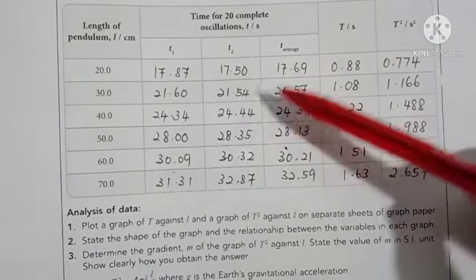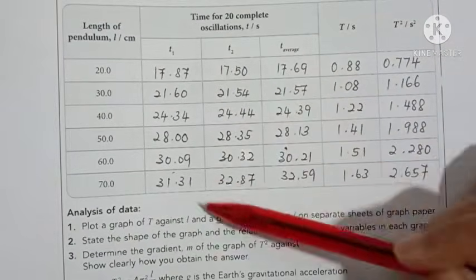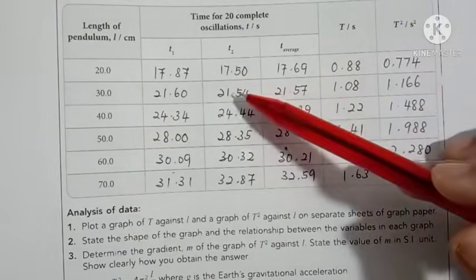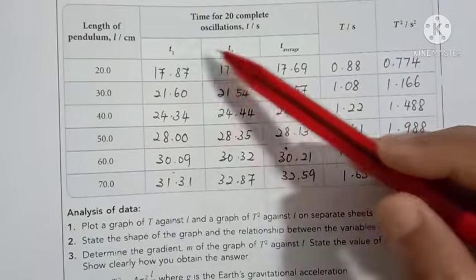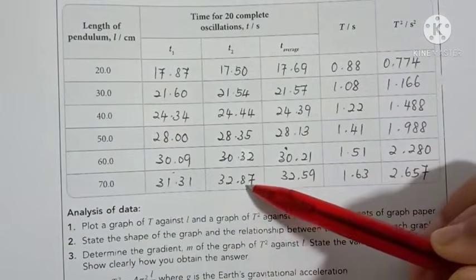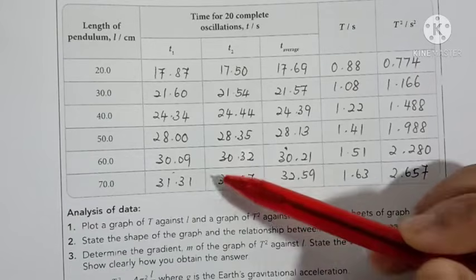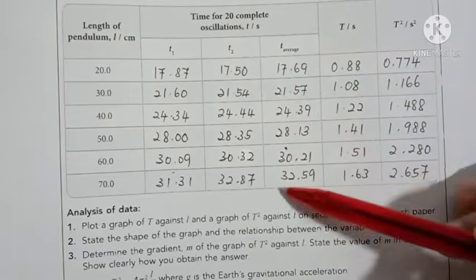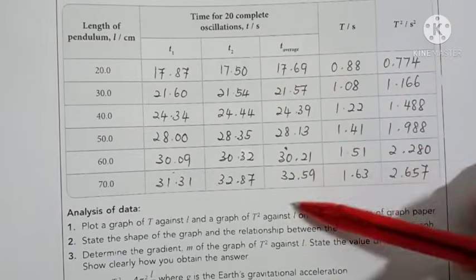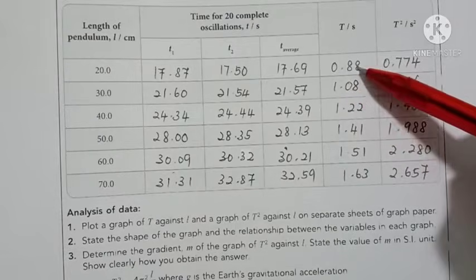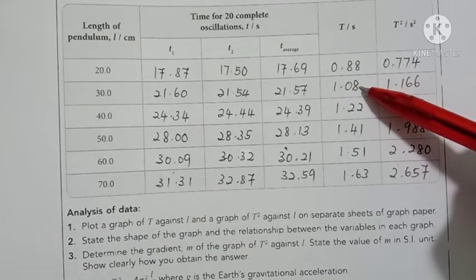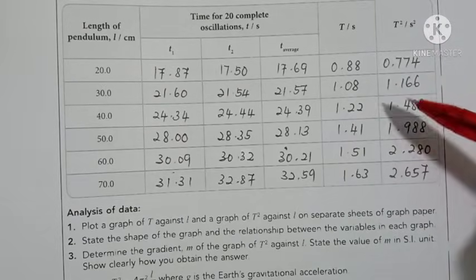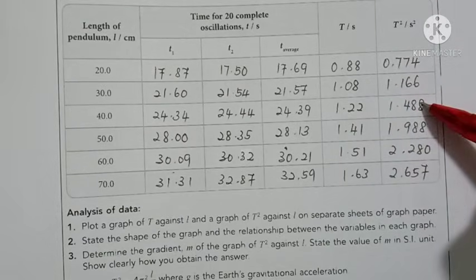So now based on the table here, you need to make sure that you have consistent readings in the table. Okay, for T1 and T2, we use a digital stopwatch. Accuracy is 0.01. Thus, you need to record the readings in 2 decimal places. Same as the average, also must be 2 decimal places. And then T is the value that calculated through the formula, T and T squared. This one you can record from maybe 2 to 4 decimal places.